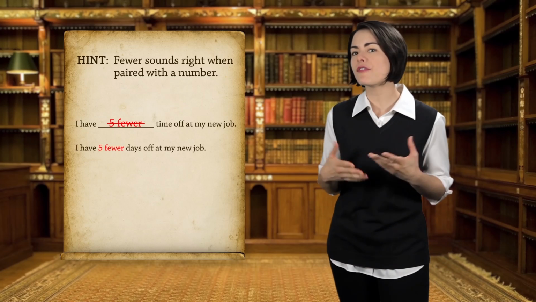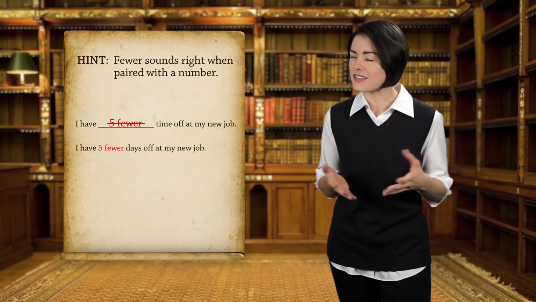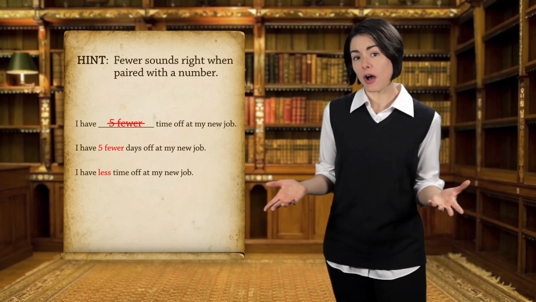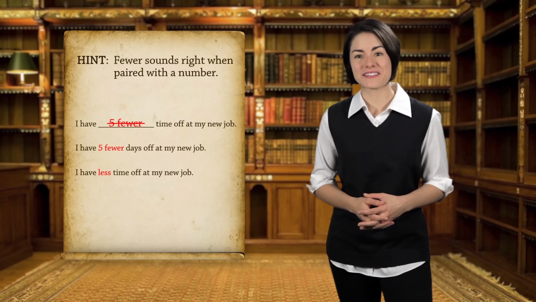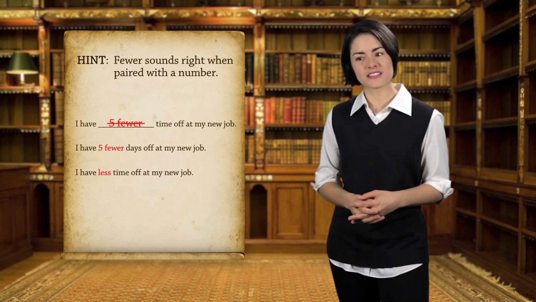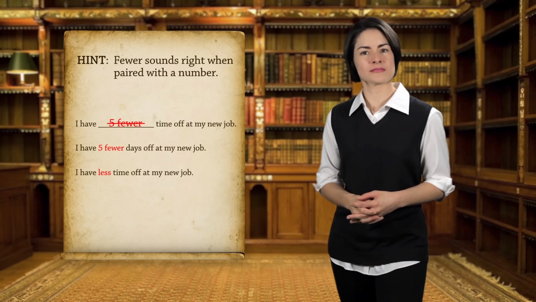If putting in "5 fewer" doesn't work, try less instead. I have less time off at my new job. That sounds right. I have got to get a new job.